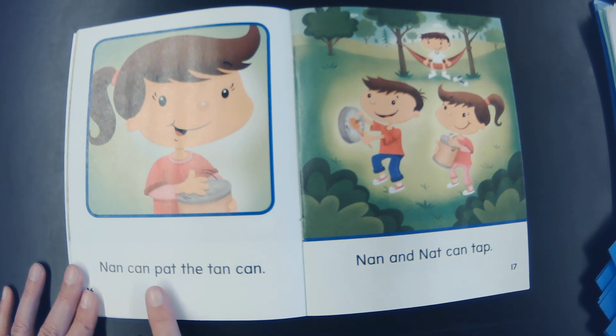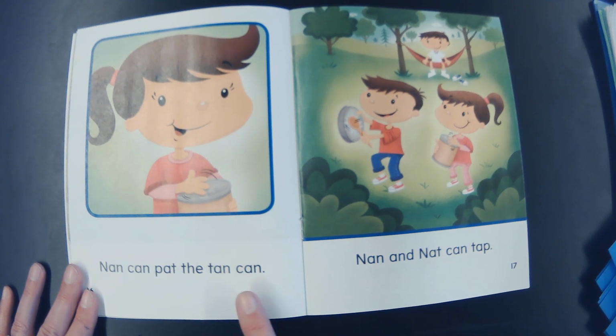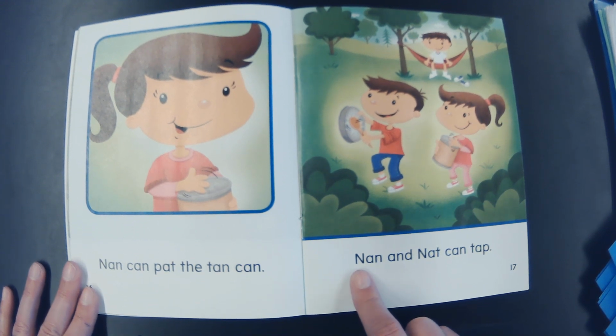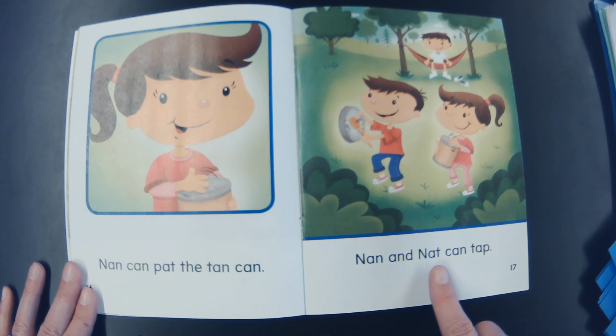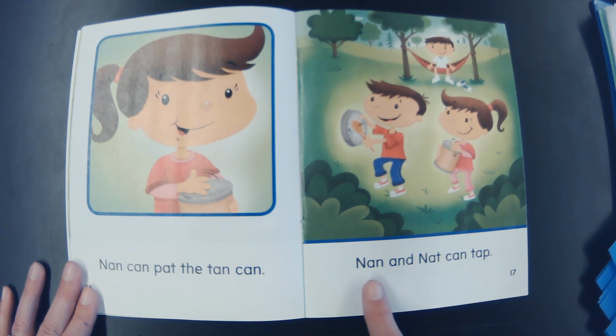Nan can pat the tan can. Nan and Nat can tap. Nan and Nat can tap.